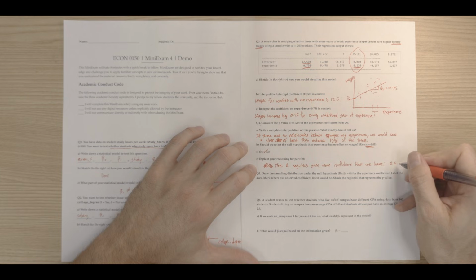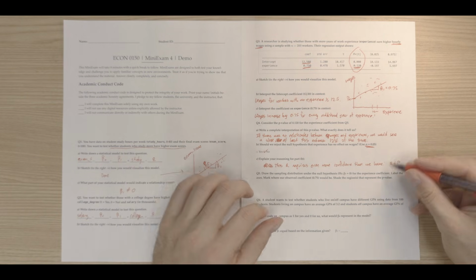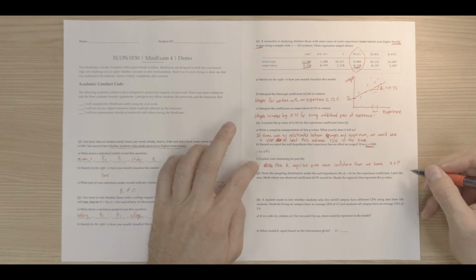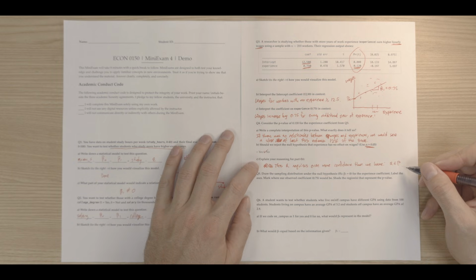Alpha is less than p. Okay. So something along these lines would work in this case.